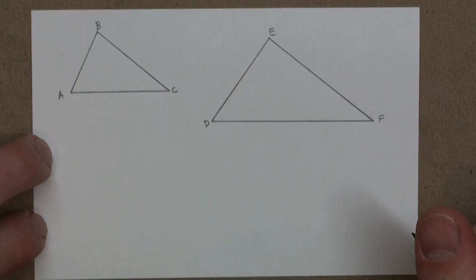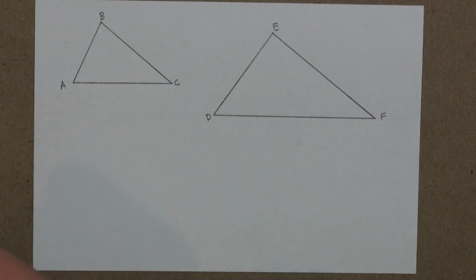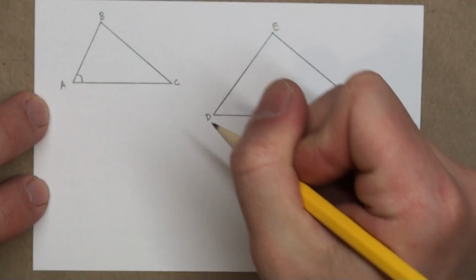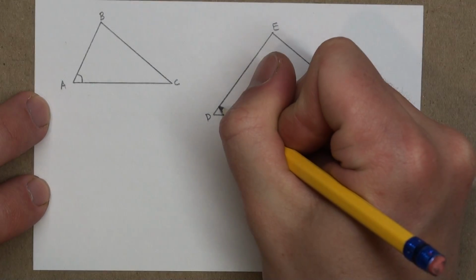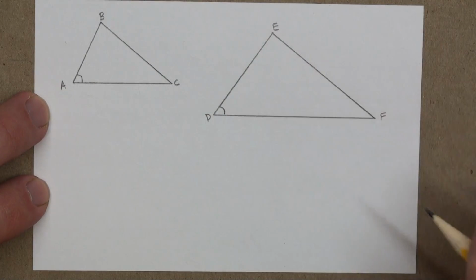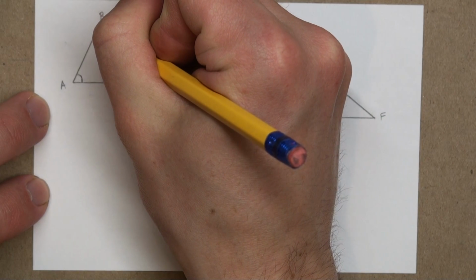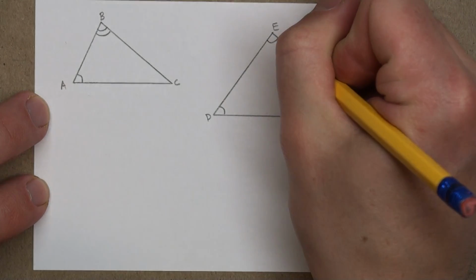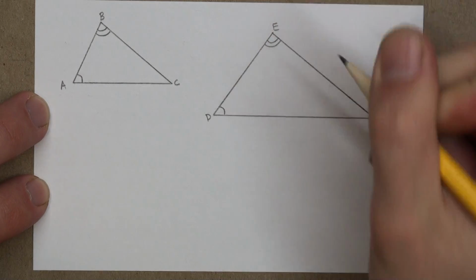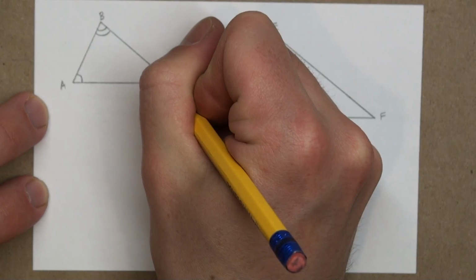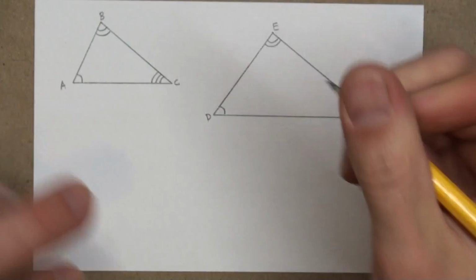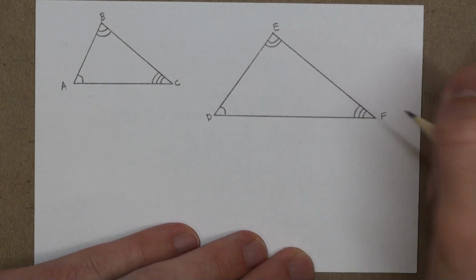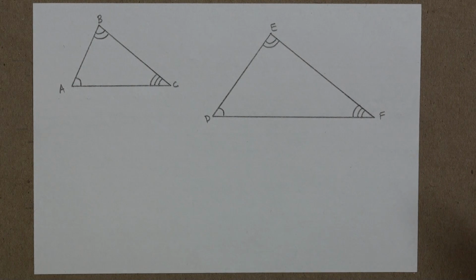Now if these two triangles are similar, the angles that are corresponding are congruent. So angle A would be congruent to angle D, that's the corresponding angle. Angle B would be congruent to angle E, and angle C would be congruent to angle F. That's one of the properties of similar figures.